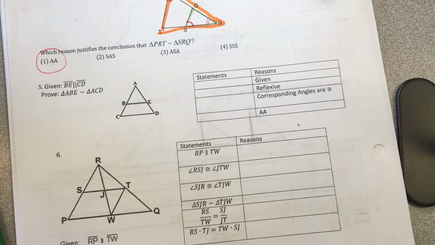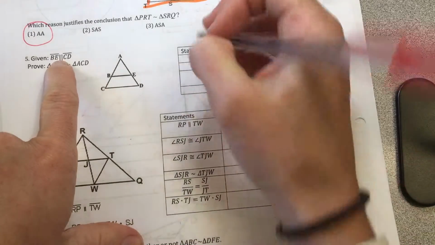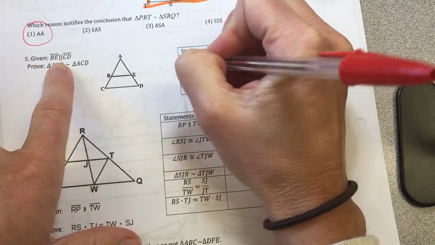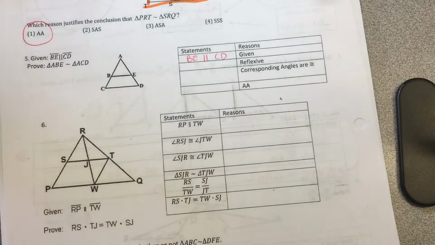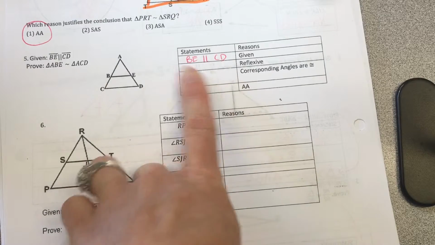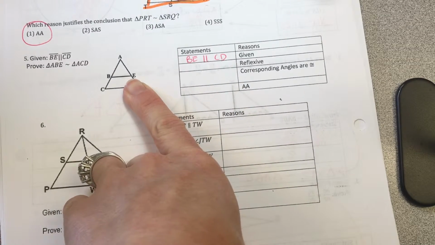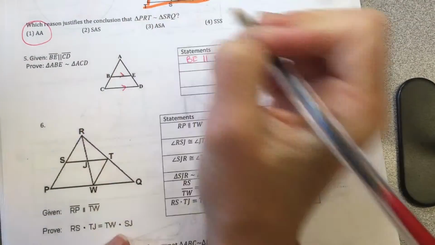All right, number 5, BE is what? Parallel. BE is parallel to CD. Somebody who has an answer today, how do I mark that on the picture? What do I use? Arrows, very good. BE is parallel to CD.